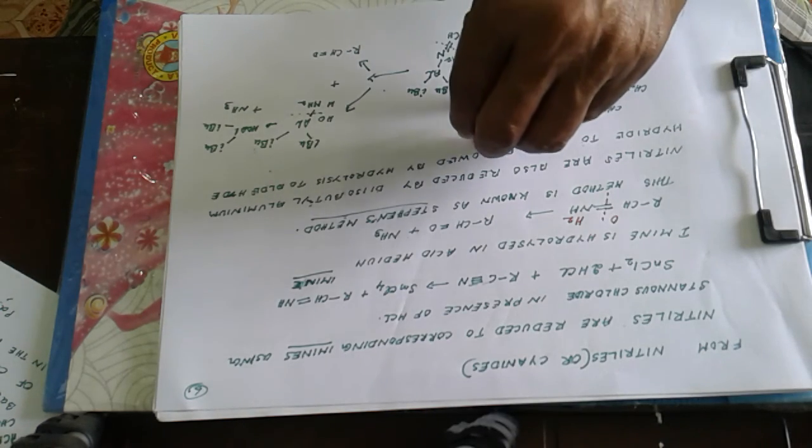Then nitriles are also reduced by diisobutyl aluminum hydride to imine, followed by hydrolysis to aldehyde. Diisobutyl aluminum hydride is abbreviated as DIBAL-H, and this H is shown here as H. Now we are having a bulky alkyl group here and here, so two bulky alkyl groups.